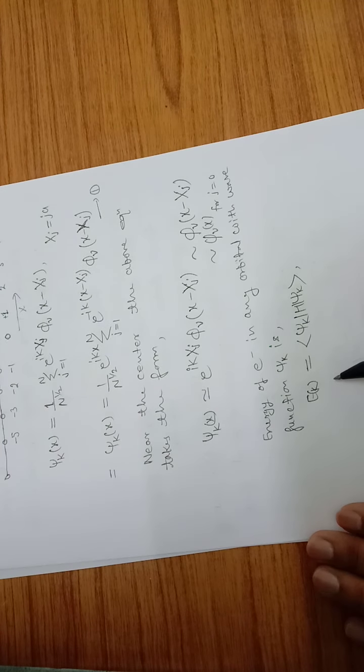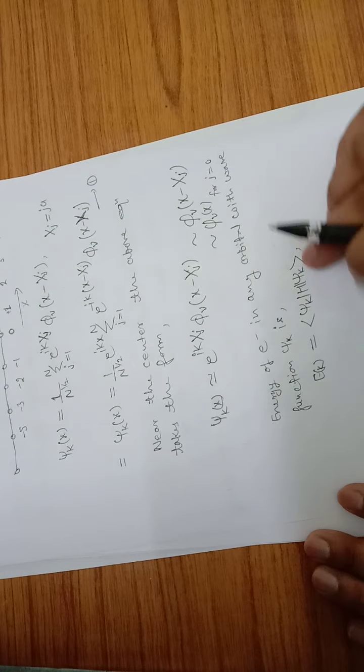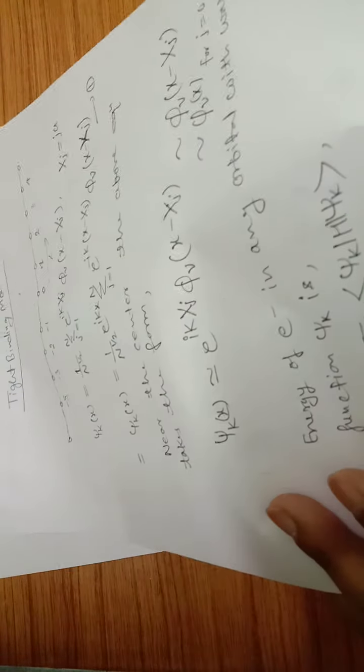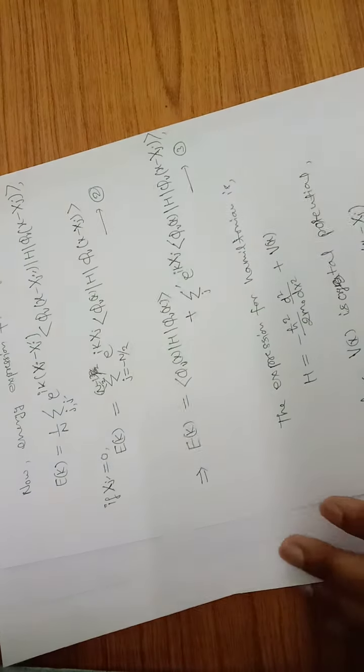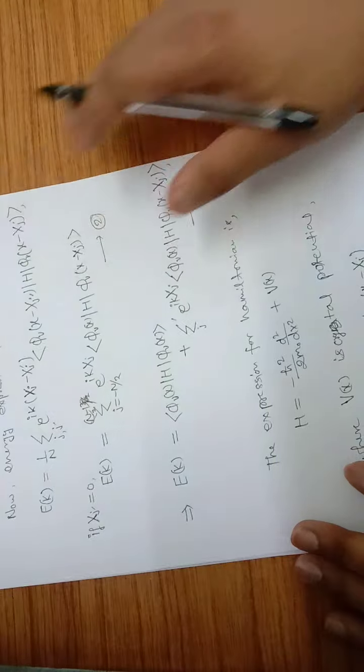And as we know from quantum mechanics, the total energy can be written like this: the Hamiltonian sandwiched between the states, bra and ket. Now we write the total energy when the atoms are interacting.